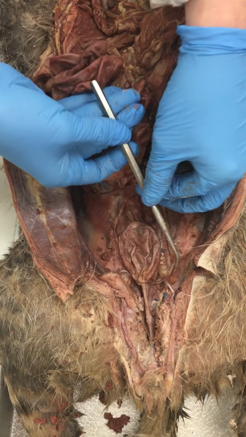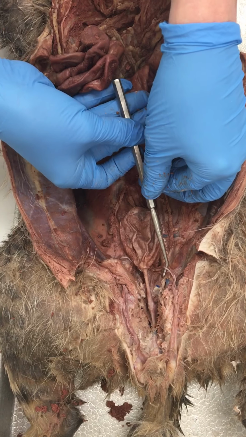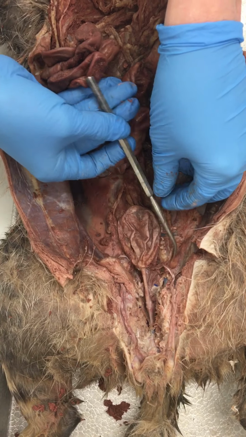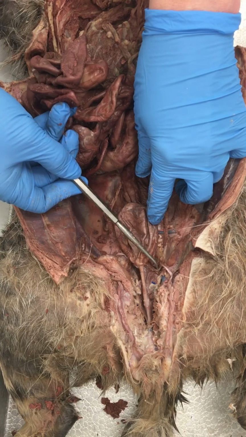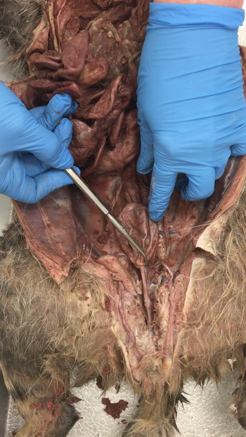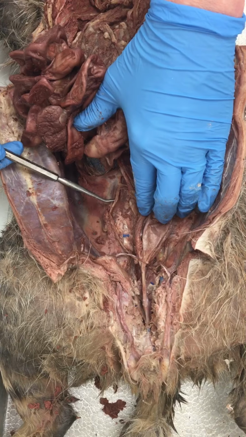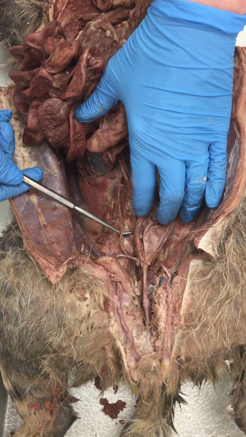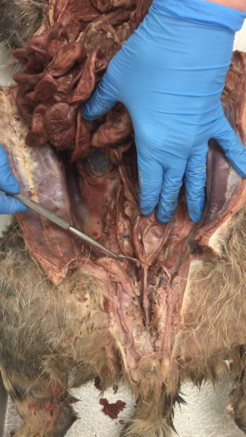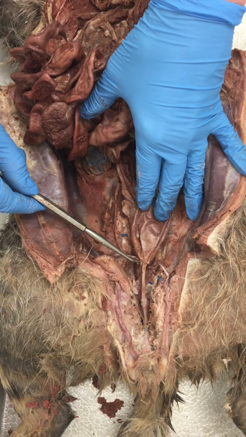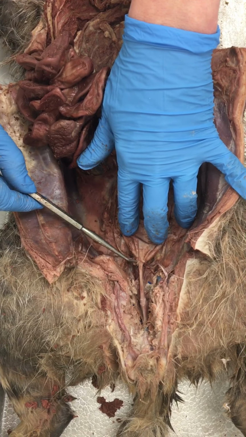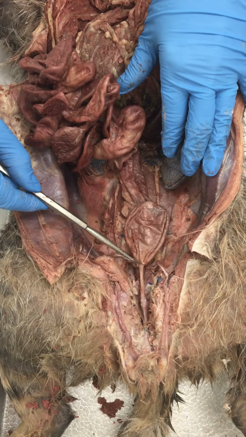It loops under this little white thread-like structure, which is part of the reproductive system. We'll learn that later. And here is the ureter coming into the base of the bladder on this side. And over on this side, here is the other ureter coming down from the other kidney and loops under and then drains into the bladder at this side. So they drain into the base of the bladder right here.